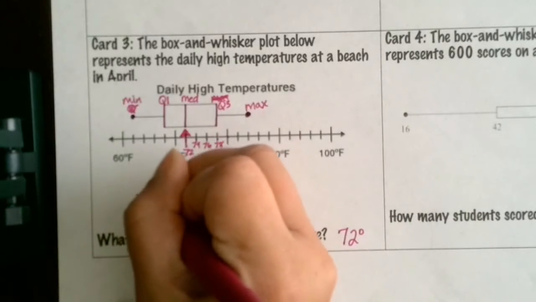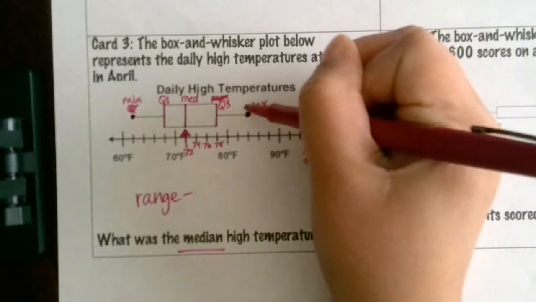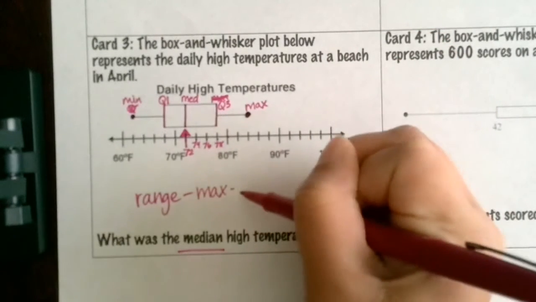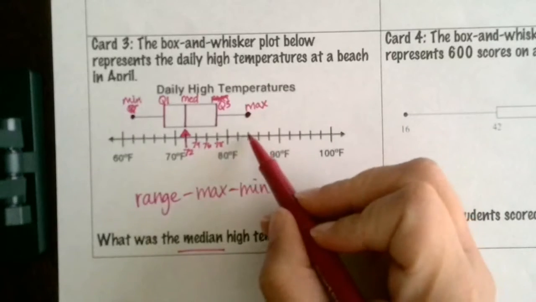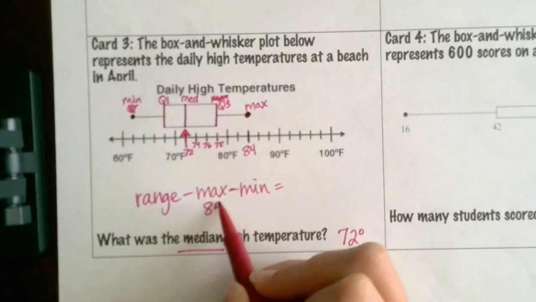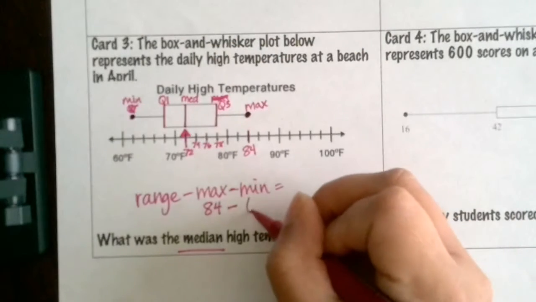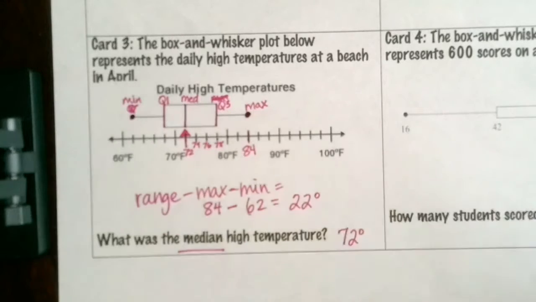If they ask me for the range, remember range is your maximum minus the minimum. So the maximum is 84. The minimum is 62. So my range would be 22 degrees.